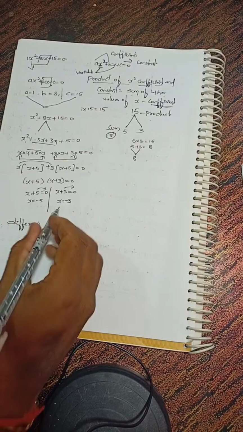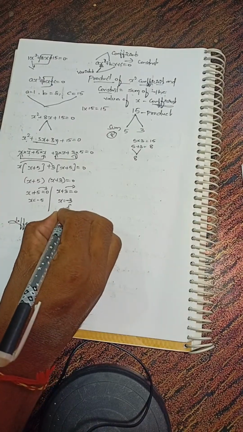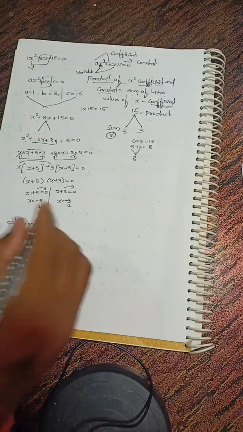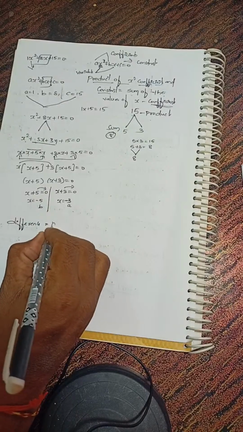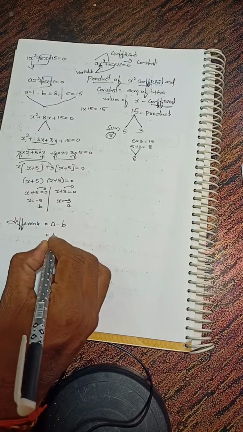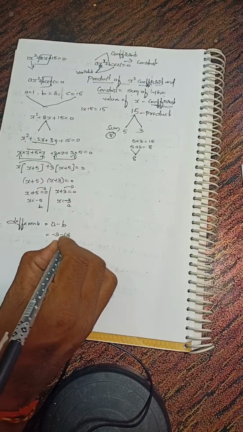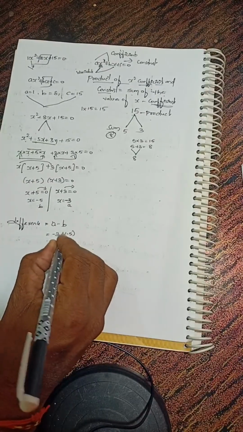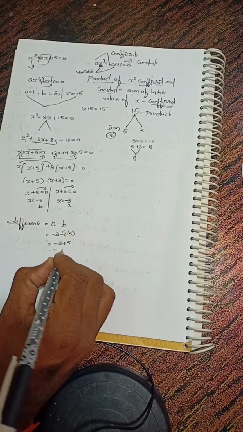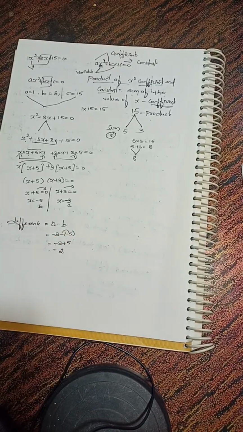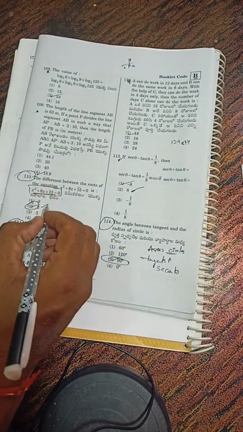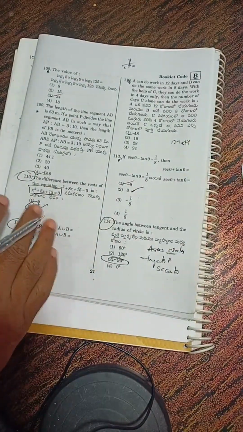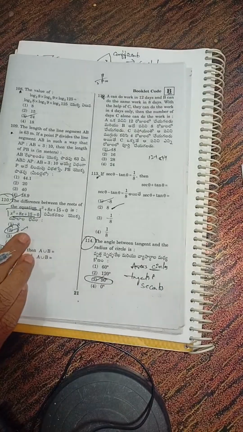Yes, very simple. If I take this one as a and this one as b, we have to do the difference a minus b. Very simple. Minus 3 minus of minus 5, minus 3 minus into minus plus 5, so 5 minus 3 we are getting the answer 2. So finally the answer is 2. Now we are going to the next problem.